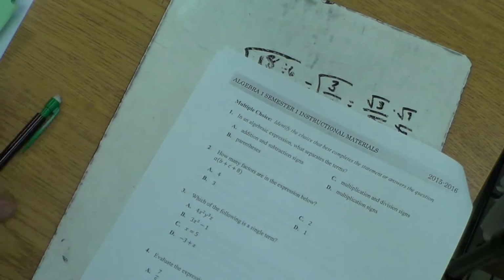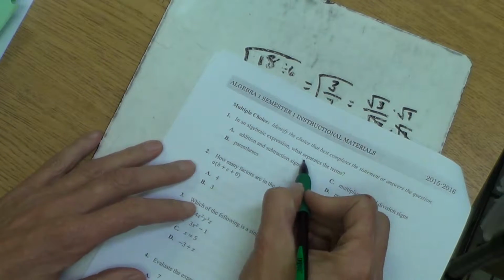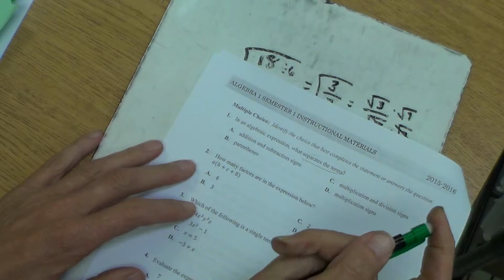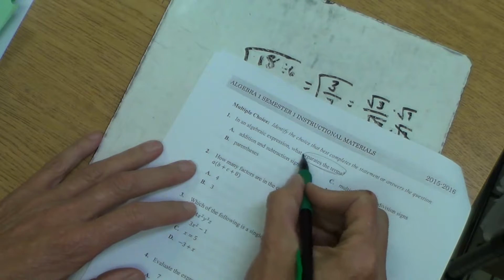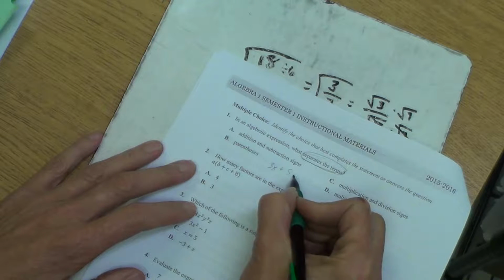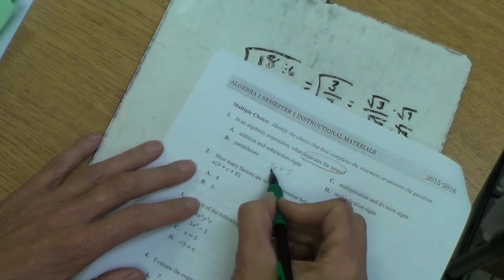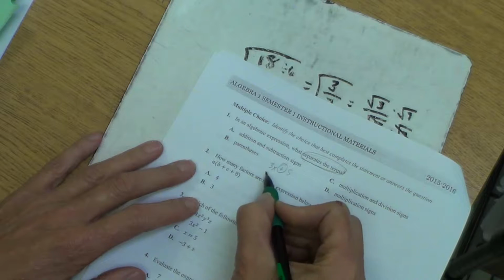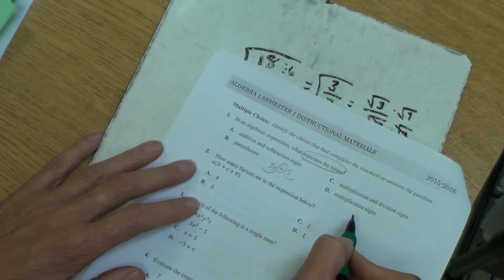Just some key vocab here at the beginning. What separates terms? Well, we should remember when we were doing polynomials, we had 3x plus 5, and we would say that there's two terms. It was separated by the plus. This is a term, that's a term.